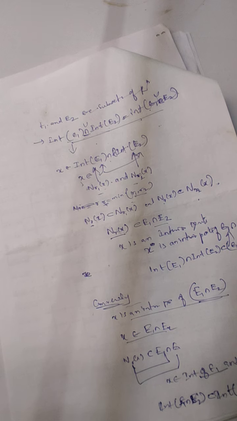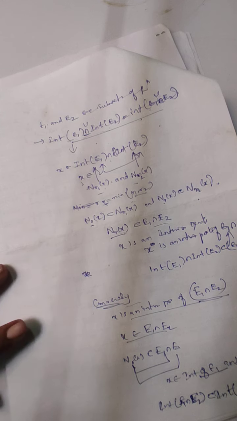Now one more thing that is related to E, limit points of E, I will explain that in the next video.